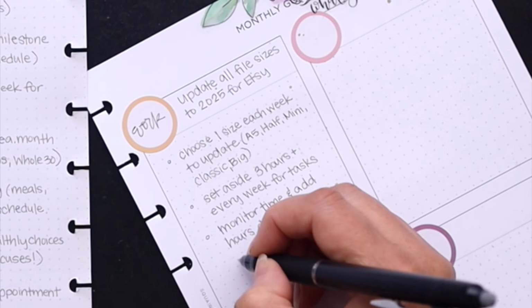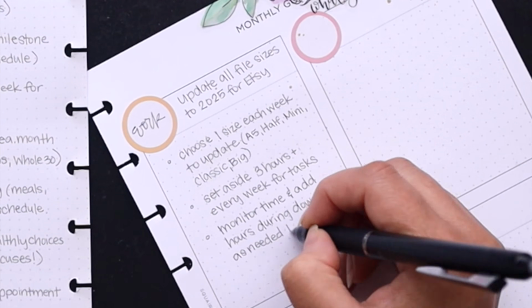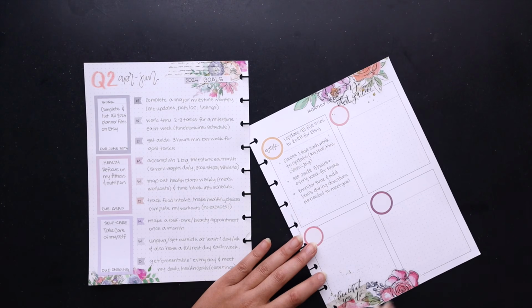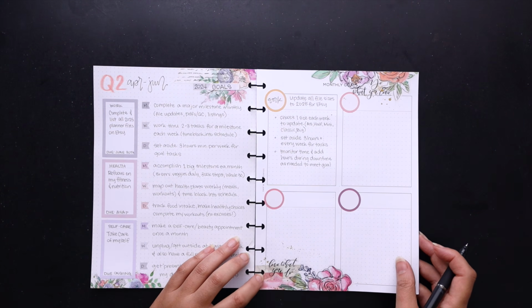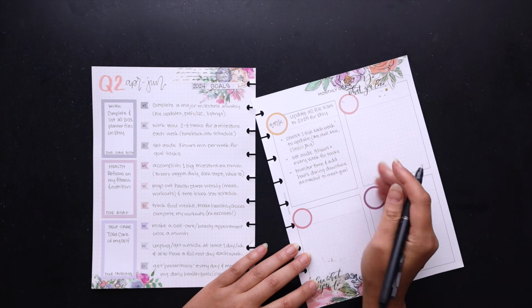I am going to be very busy into about mid-April, so finding just ways to add time for this goal will be important, including reviewing my schedule and figuring out where I can fit it in.